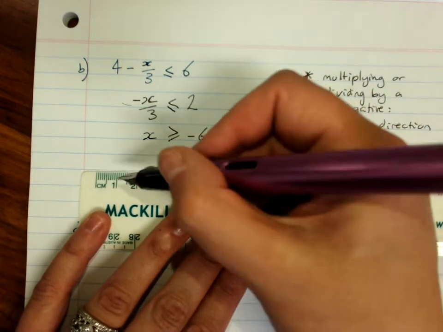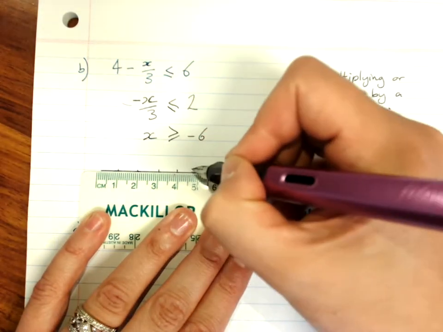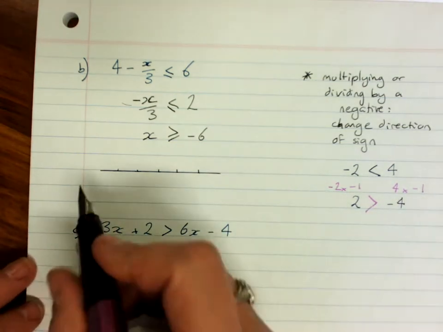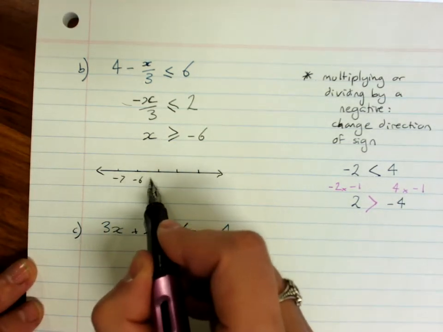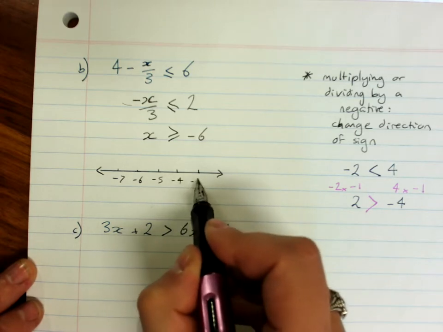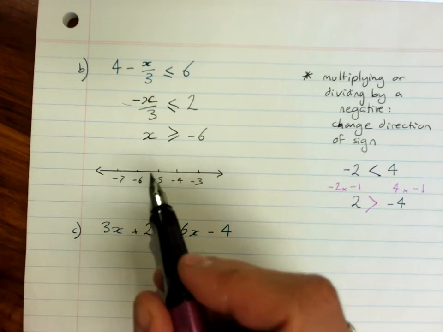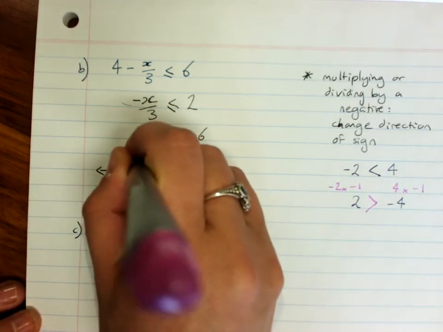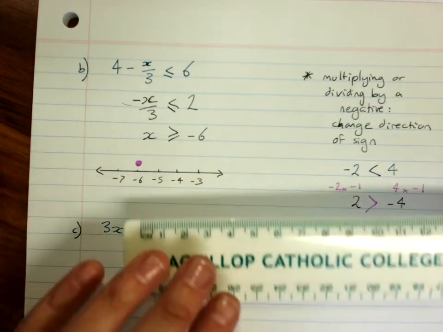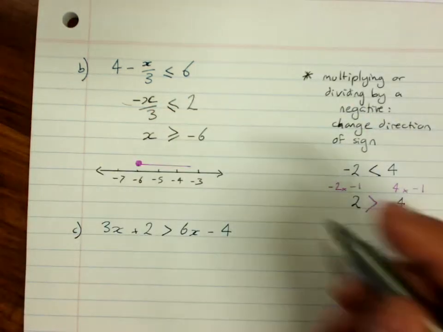Plot this on a number line. Even gradations. Choose a set of numbers where you've got a few numbers either side. Closed circle over negative 6, and x is greater than, so our line is going up this way.